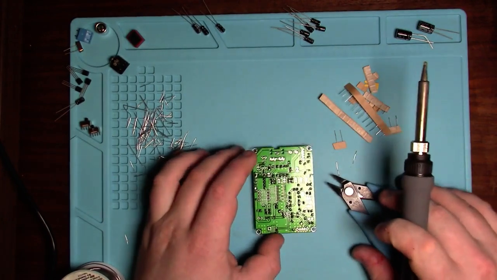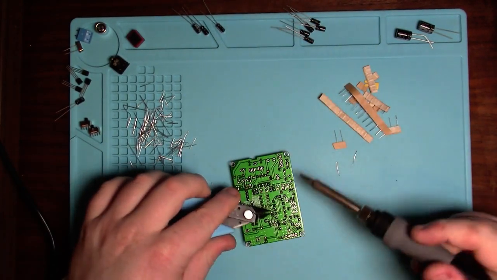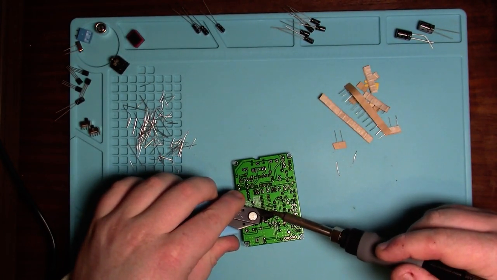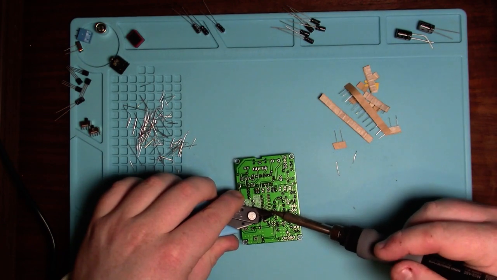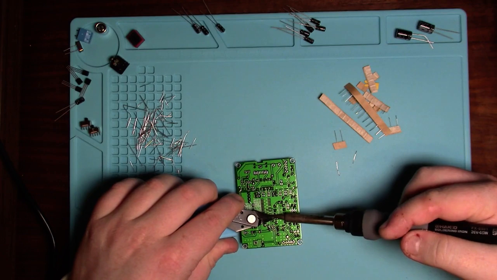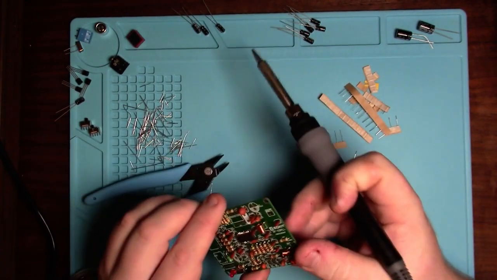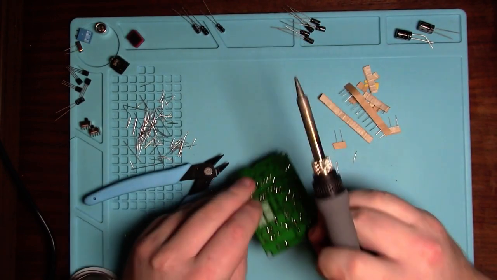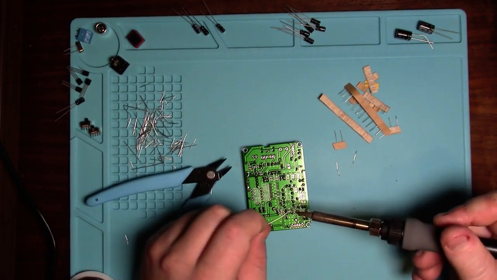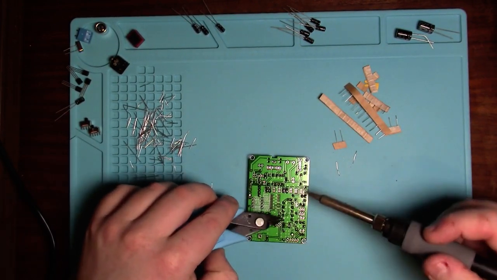Let's not get in a situation where we're about to touch the iron. That usually ends quite poorly. And now I'm going to end up spending a bunch of time fixing my mistake.